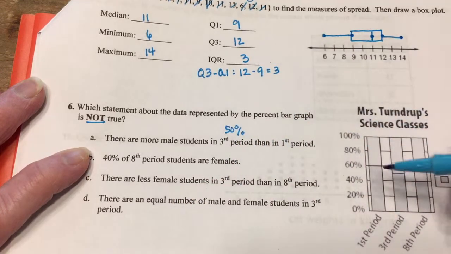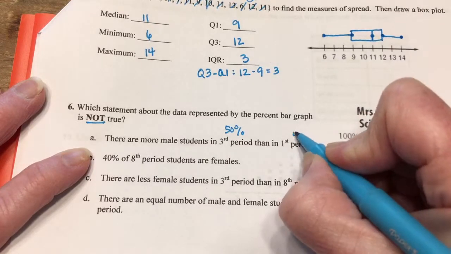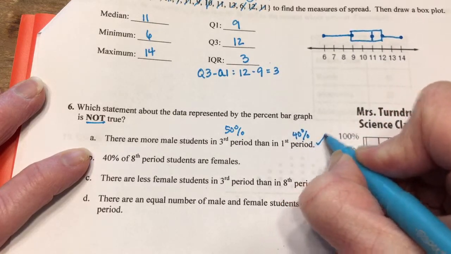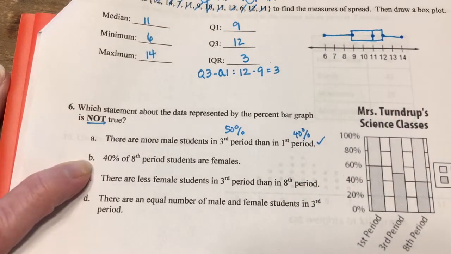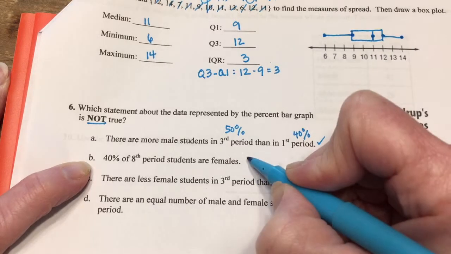And in first period, there are from 60 to 100. So that would be 40%. So that is actually true, but I'm looking for not true. All right, 40% of 8th period students are female. So 8th period, the females are the one below, 40%. That looks like that's true.